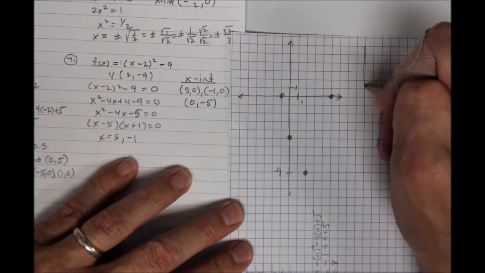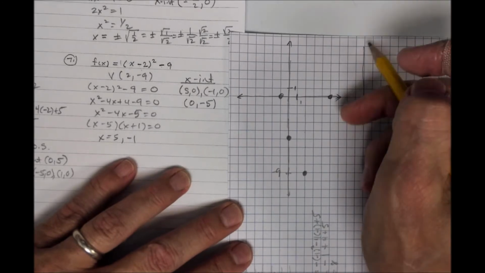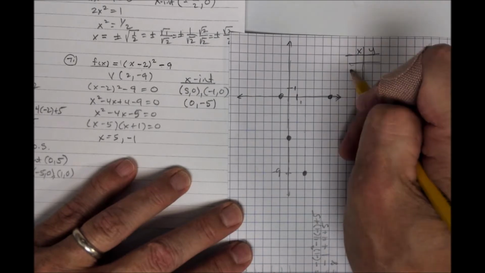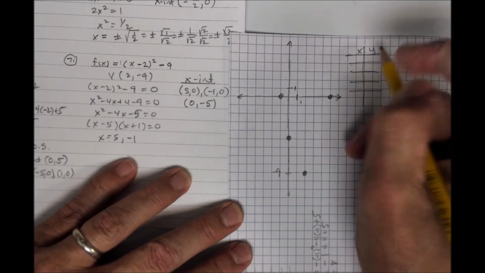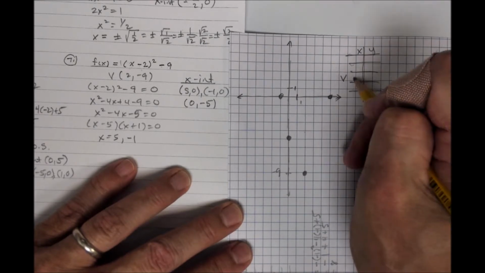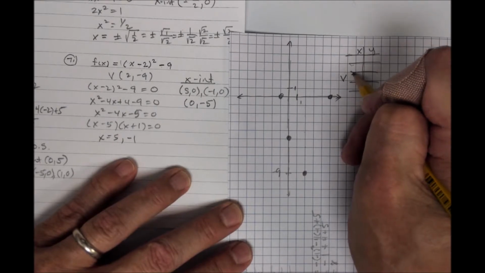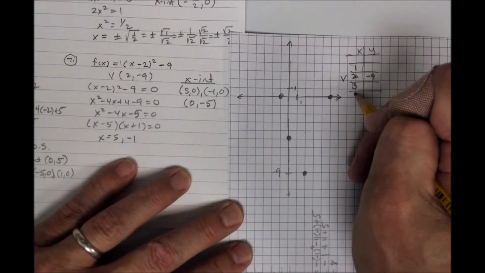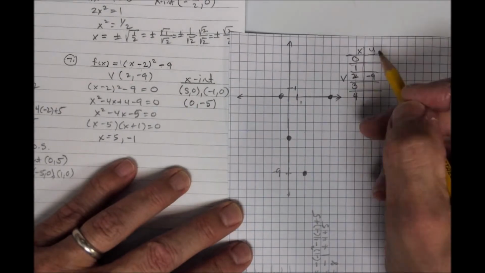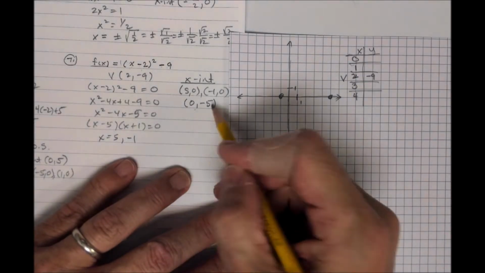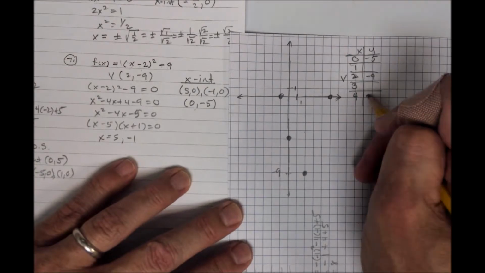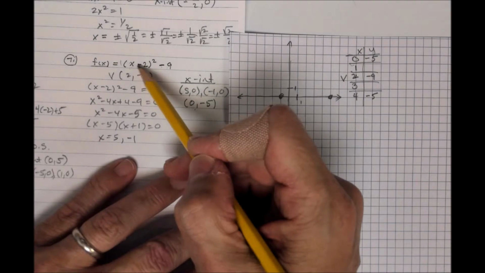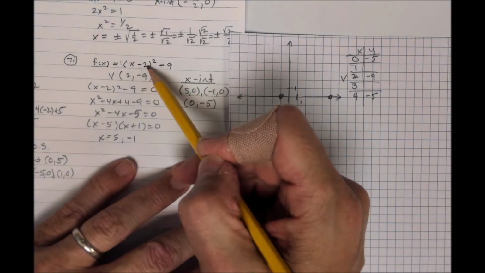I'm going to make a t-chart all the same. Is this off? Nope, this is still on the screen. It should be x, y. 1, 2, 3, 4. So I'll put the vertex in the middle, which I just said was 2, negative 9. So 1 bigger, 1 smaller. 2 bigger, 2 smaller. Well, the 0 is easy because I know I got 0, negative 5. That's kind of nice.